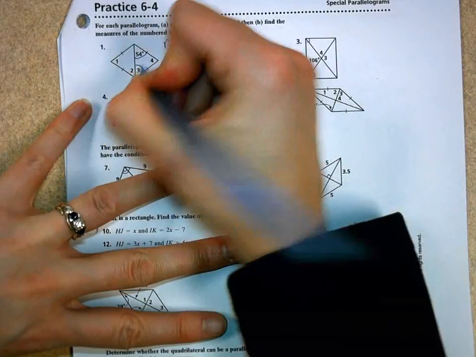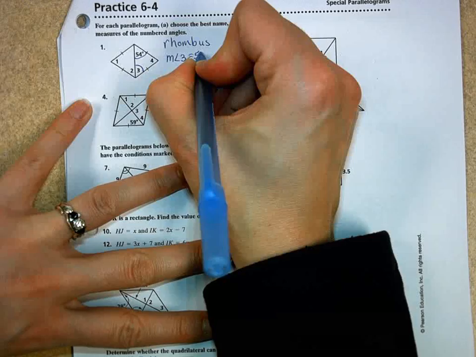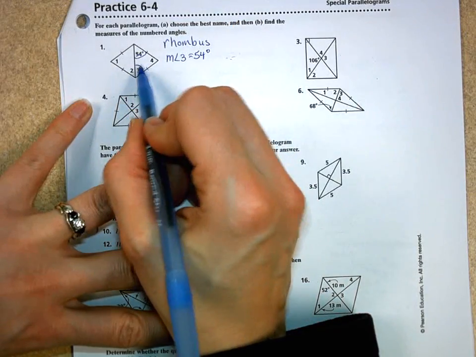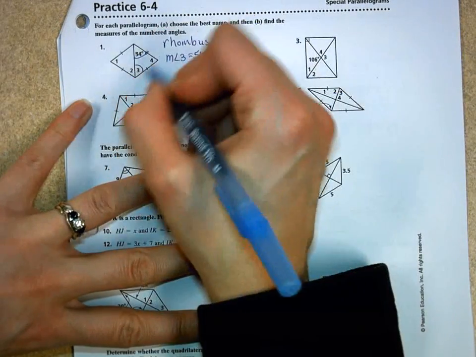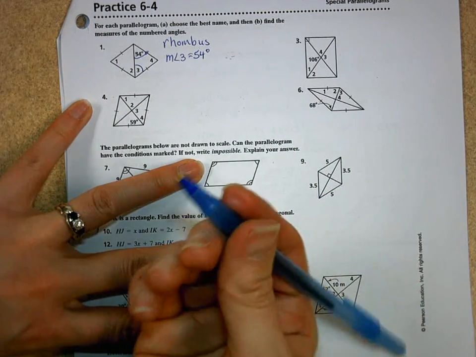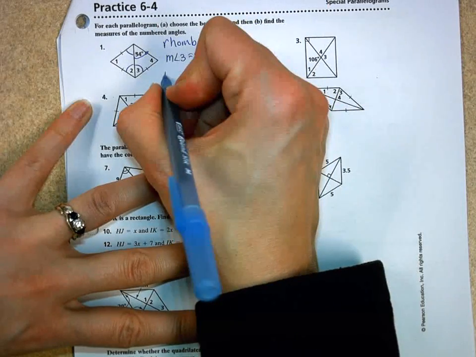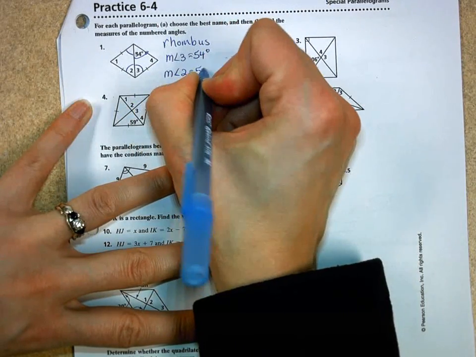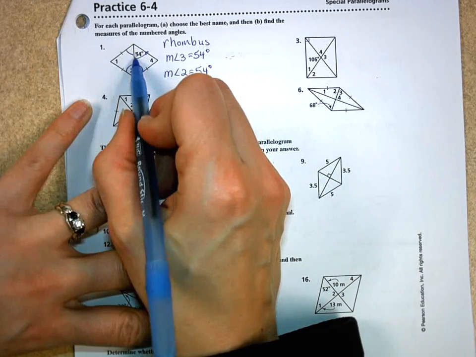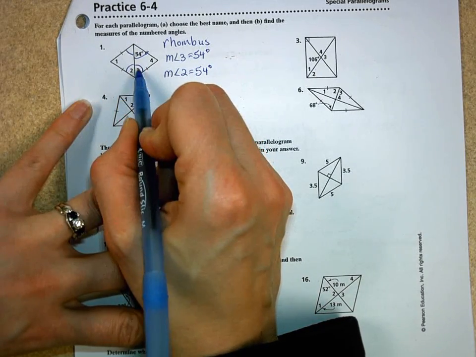I would have probably said angle 3, because the measure of angle 3 is 54 degrees. Why? Because the base angles of isosceles triangles are congruent. Now, the second quickest one I would actually have solved for would be angle 2. And there's 2 different ways of thinking about it.